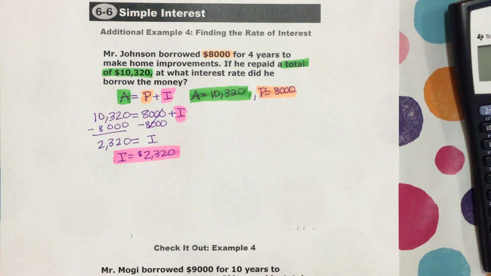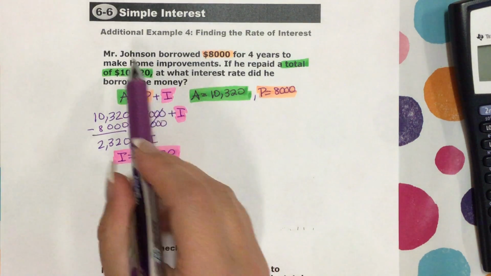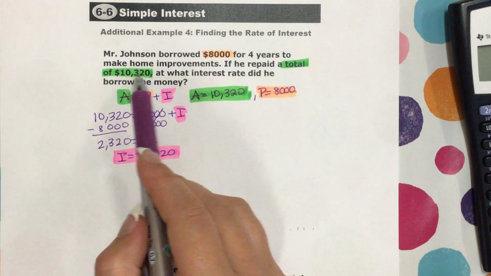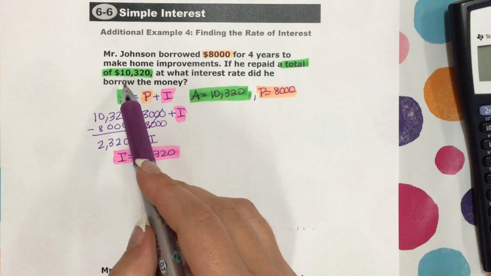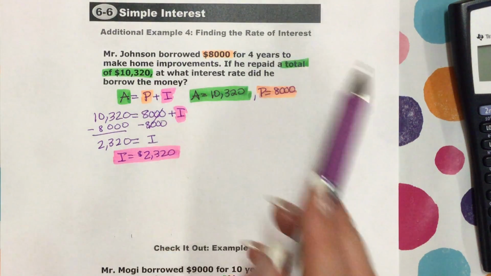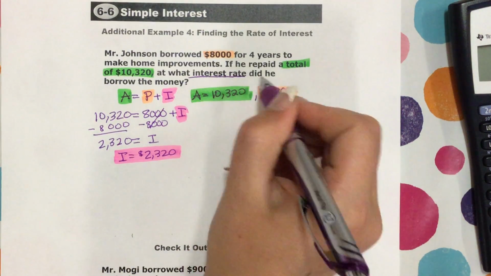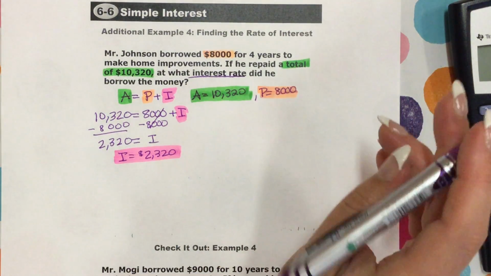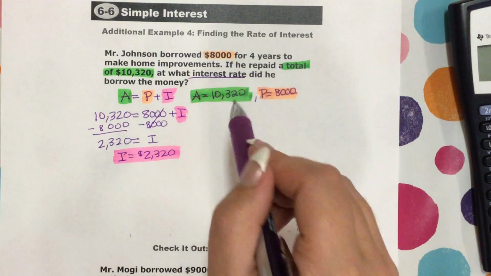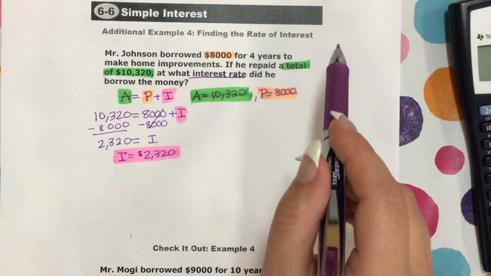Perfect. Now let's see what the question is asking. Mr. Johnson borrowed $8,000 for 4 years to make home improvements. If he repaid a total of $10,320, at what interest rate? Ooh, this even gets trickier. Did he borrow the money? At what interest rate?